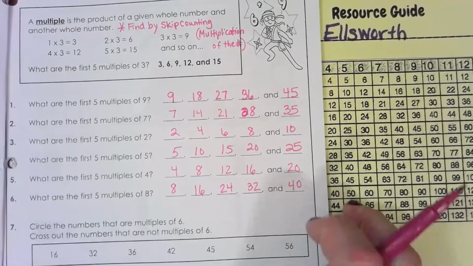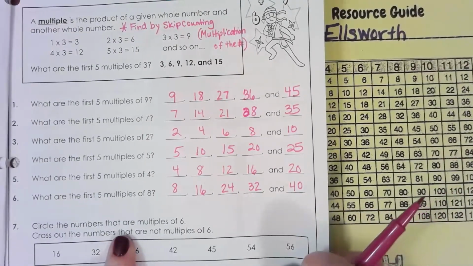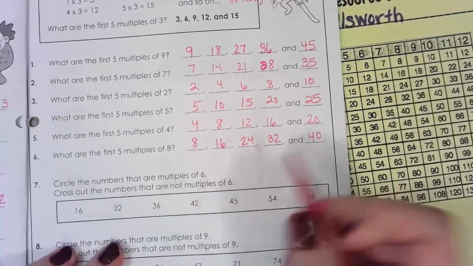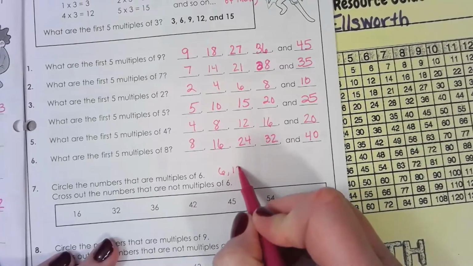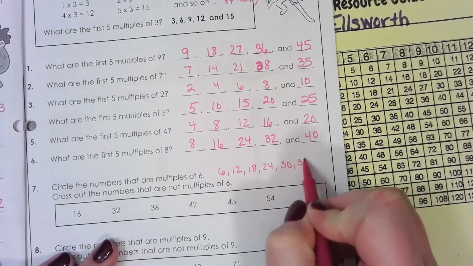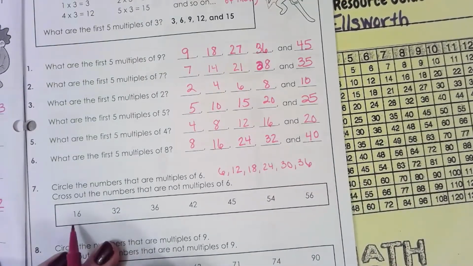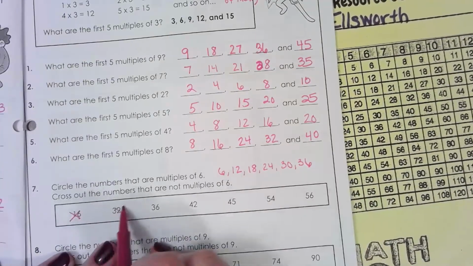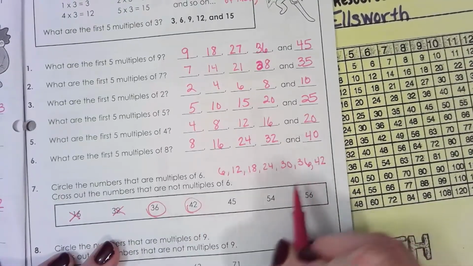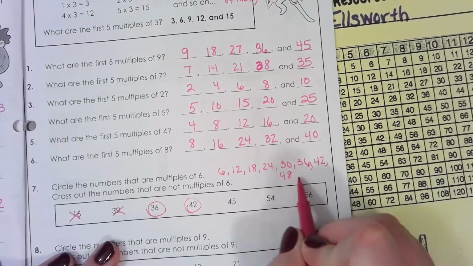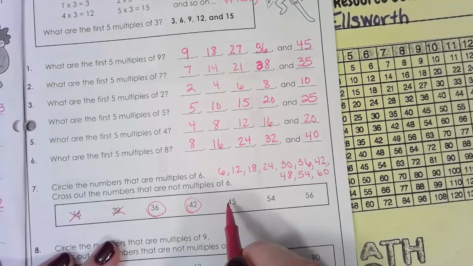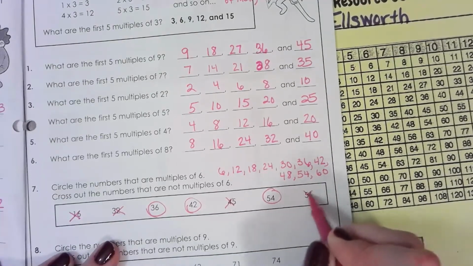Okay. Now, for number 7, it says circle the numbers that are multiples of 6. Cross out the numbers that are not. So the multiples of 6, well, we would say 6, 12, 18, 24, 30, 36, right? So is 16? Nope. 32? Nope. 36? Yes. If we would keep going, we would get to 42. We would not get to 45 because the next one is 48. Then we would get to 54 and 60. So 45 is not, 54 is, 56 is not.